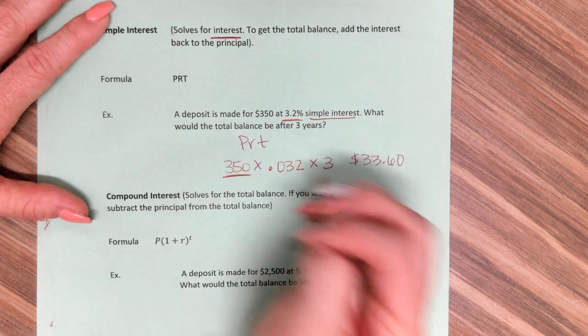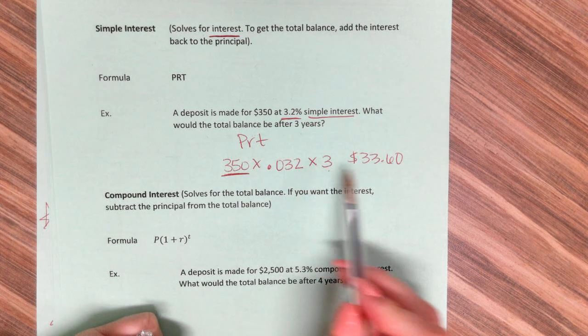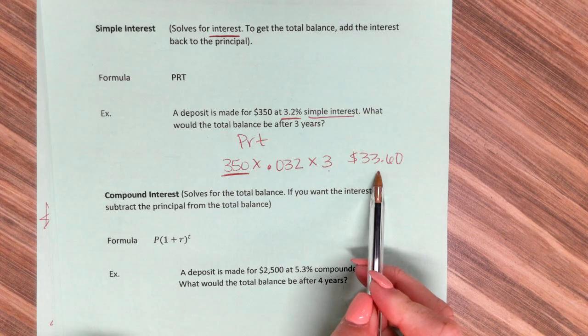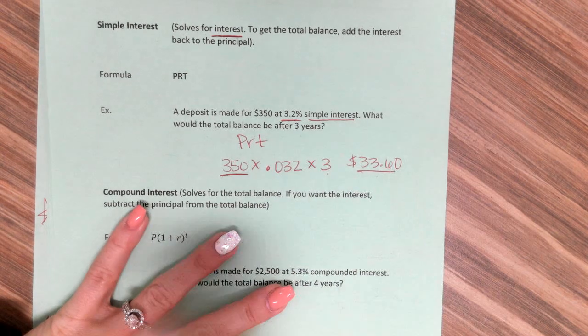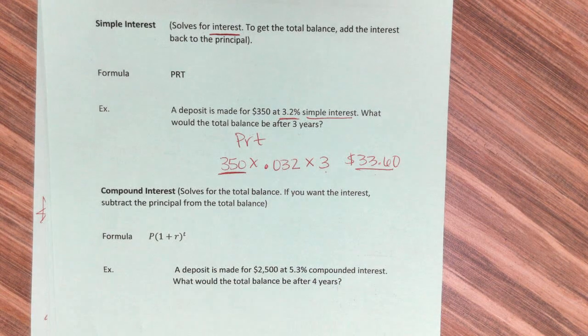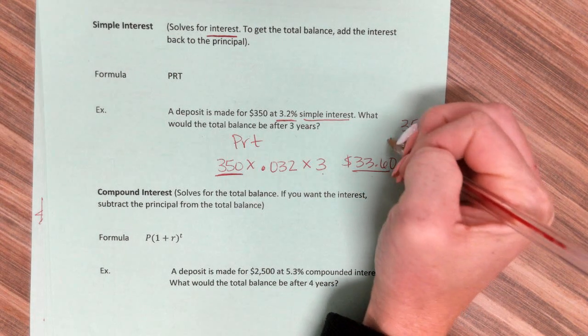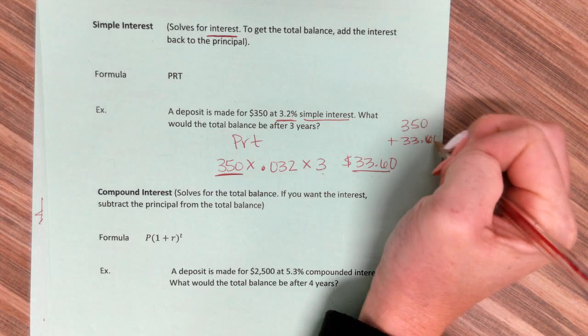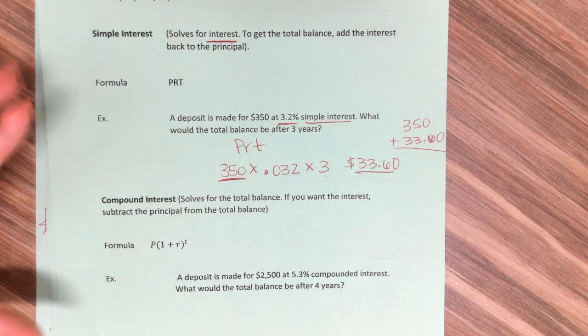Please use your common sense. If you started with $350 in the bank, in 3 years, if you don't take any money out, don't tell me you're going to have $33 in that bank. Somebody stole from you. Does that make sense? If they say, how much interest did you make, would that make sense? If they said, is that your total balance, would that make sense? So how would you find the total if they wanted the total? Take the money you started with and simply add that into it because you made that money. Does that make sense? You have to use common sense on those questions.